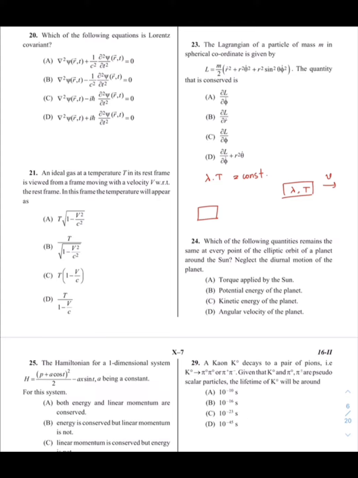Due to the length contraction, the wavelength observed in the rest frame, lambda prime, is equal to gamma times lambda. Now in this frame we will also have Wien's displacement law. So that means lambda prime T prime has to be equal to lambda T. So we find that lambda prime, which is gamma times lambda, times T prime is equal to lambda times T, or T prime, the temperature in the rest frame, is equal to T divided by gamma, which equals T times square root of 1 minus v squared divided by c squared. So option A is the correct answer.